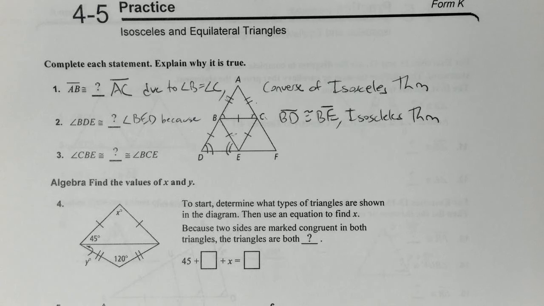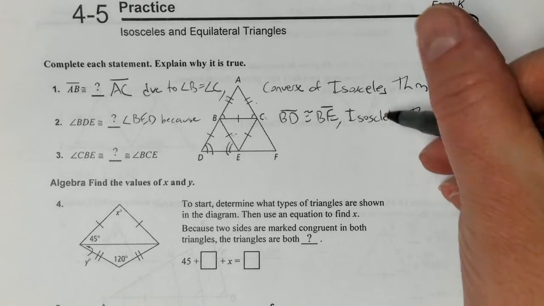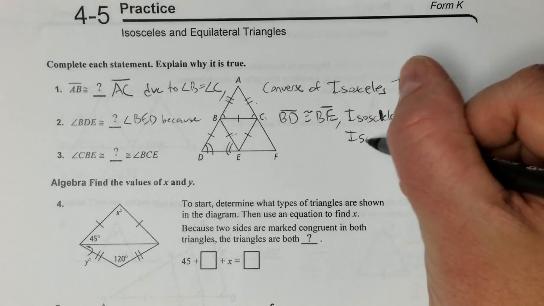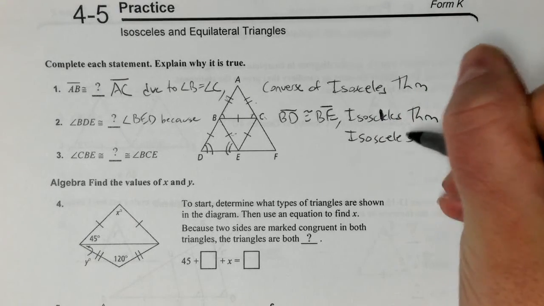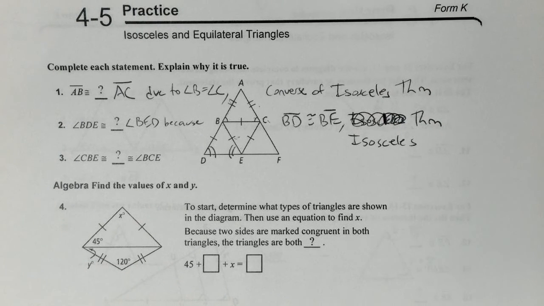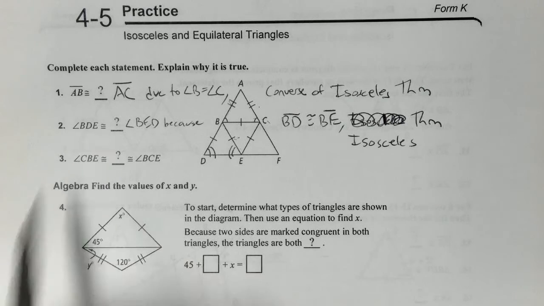And I think I put an extra L in there. Sorry about that. This is not right. Isosceles. Okay, so there's your two different types.